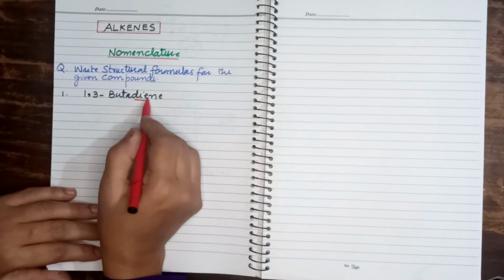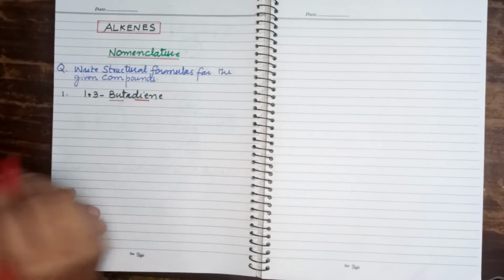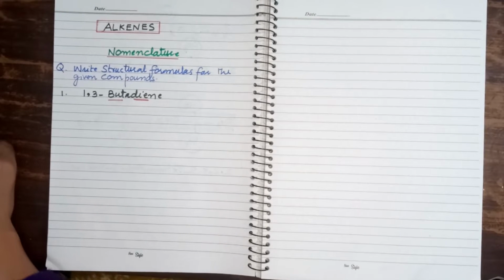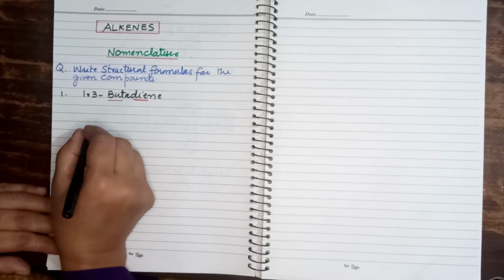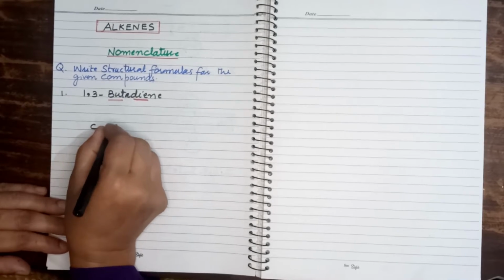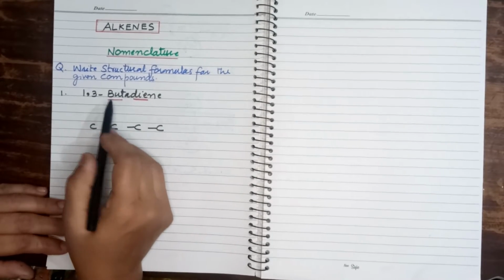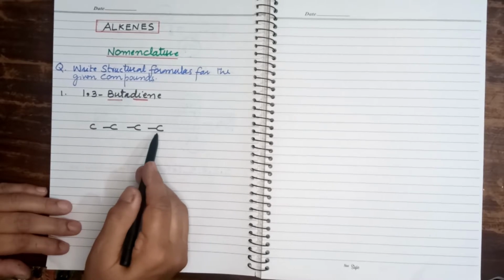Yes, there are 2 double bonds. And buta shows total carbon atoms are 4. So we will make a skeleton of carbon consisting of 4 carbon atoms. Make 4 carbon: 1, 2, 3, 4.